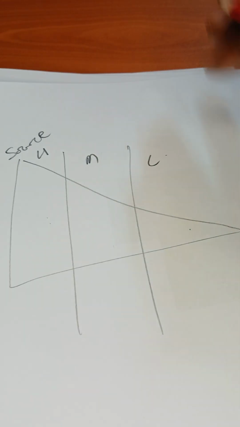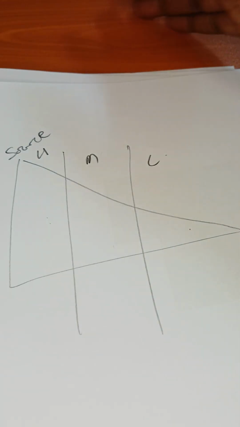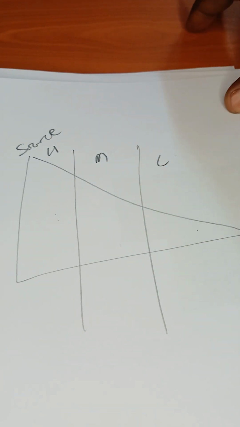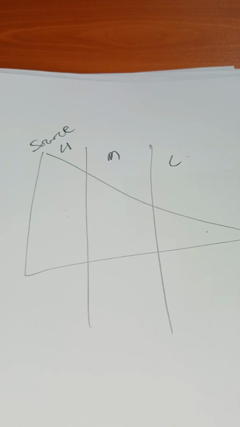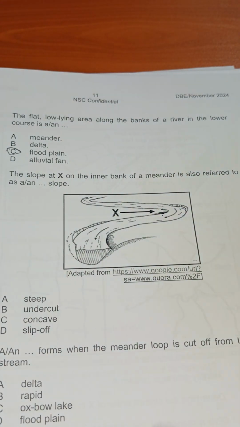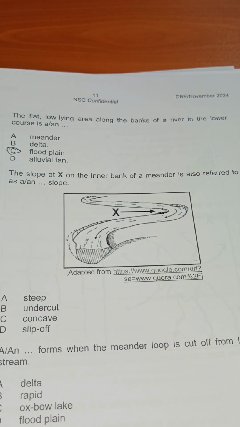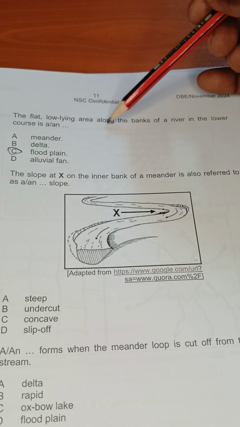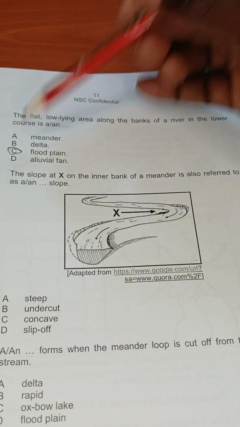Obviously, the area surrounding the river, when it is in flood, carries with it sediments, alluvial soils that are fertile. They are deposited on the plain that is close to the river banks. So over a long period of time, you might find that that land can be used for farming, agriculture, because it contains fertile soils. So we are saying now it's a fluvial feature that you find at the lower course. The low-lying area along the banks of the river in the lower course is your flood plain.